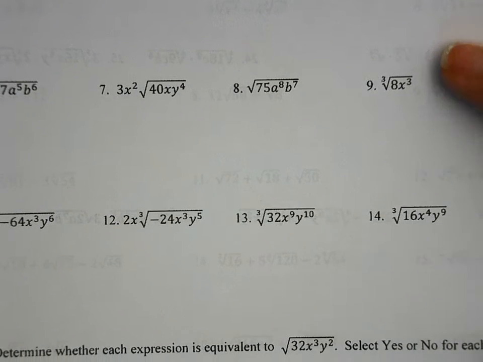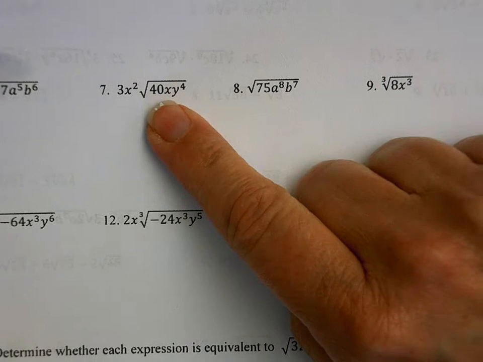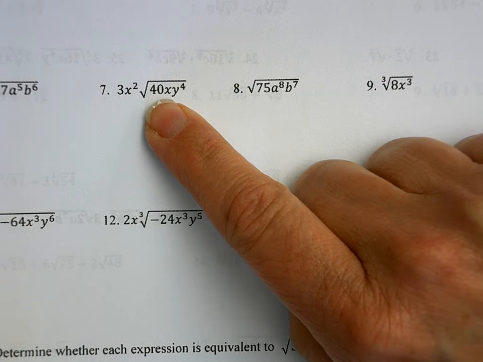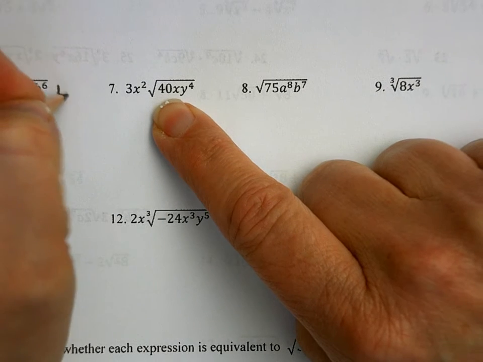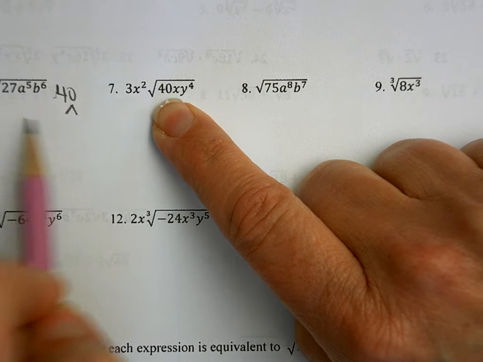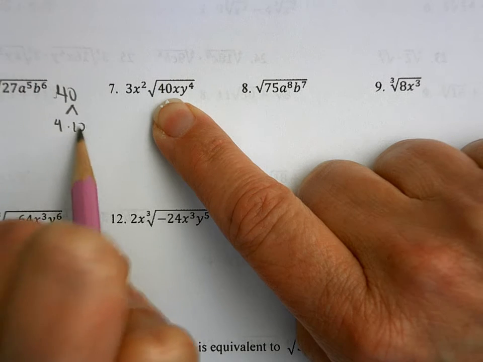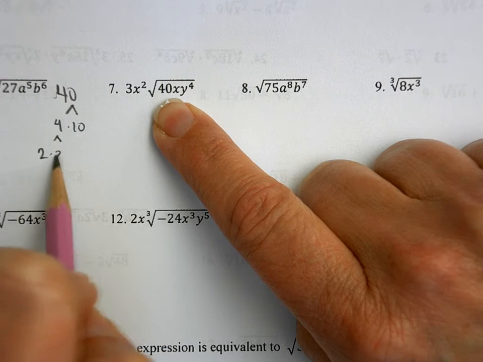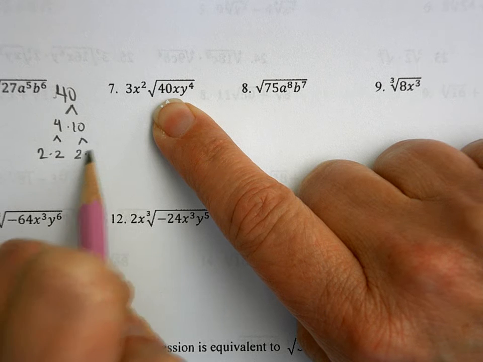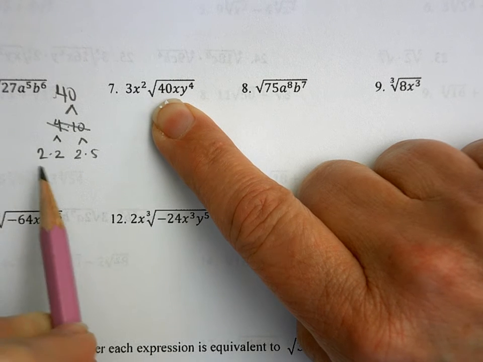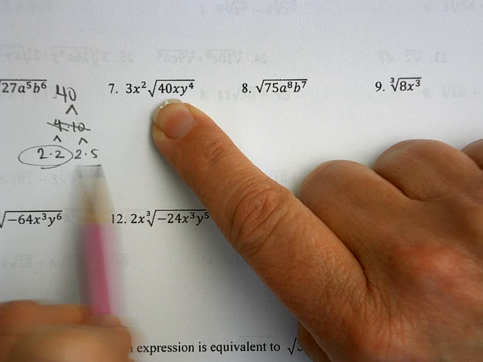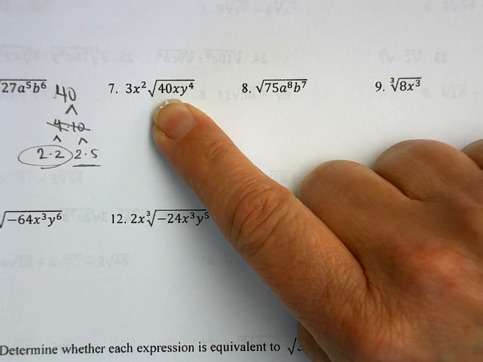For question number 7, I need to do a square root of 40. I'm going to go ahead and do a factor tree over here. So 40 is 4 times 10, and 4 is 2 times 2, and then 10 is 2 times 5. I'm looking for pairs, so I have a pair of 2s, and then I have a 2 and a 5 that don't make a pair.